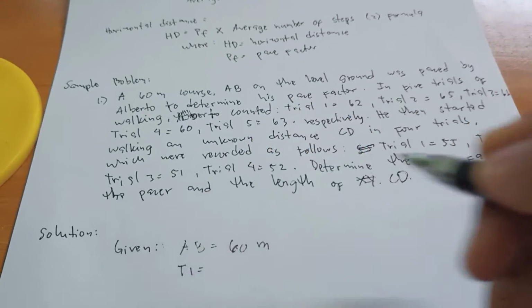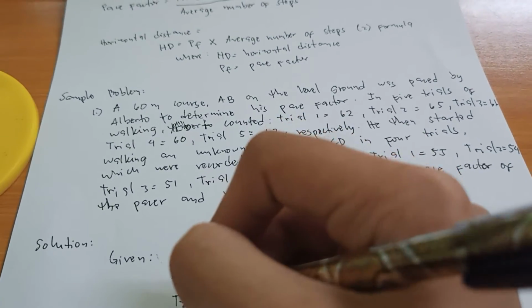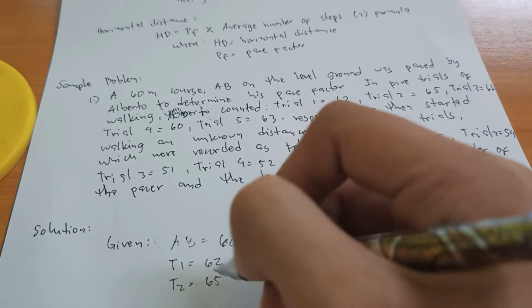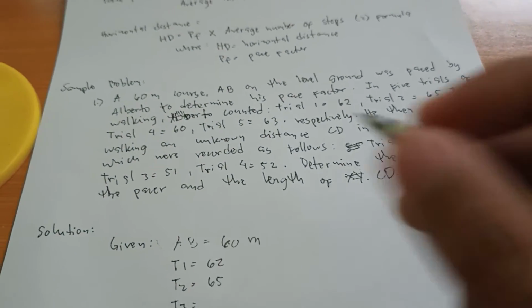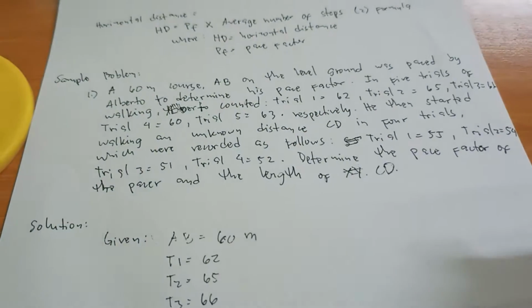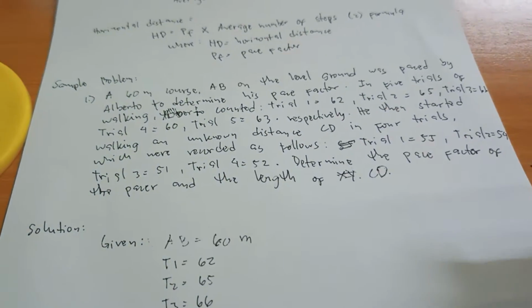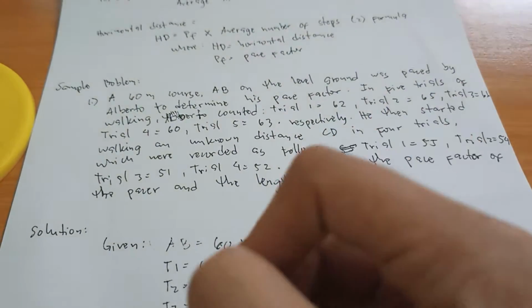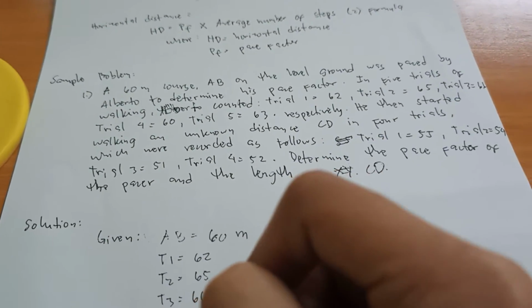T1 is equal to 62. T2 is equal to 65. T3 is equal to 66. And T4 is equal to 60. Then T5 is equal to 63.